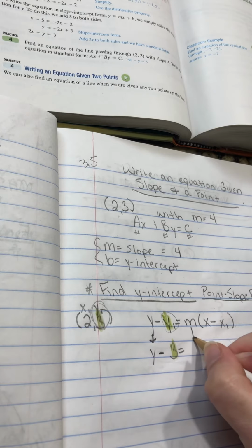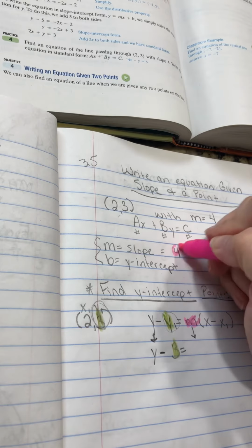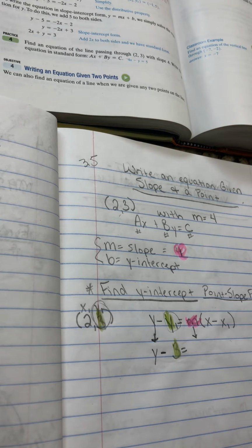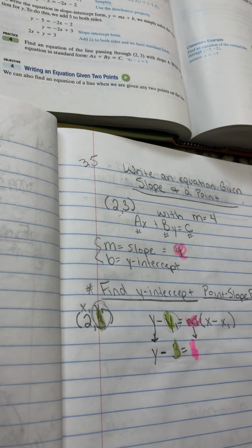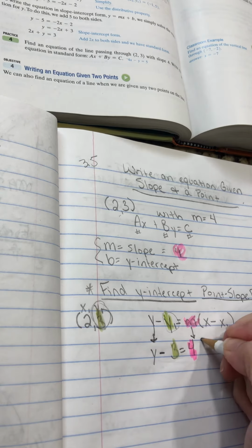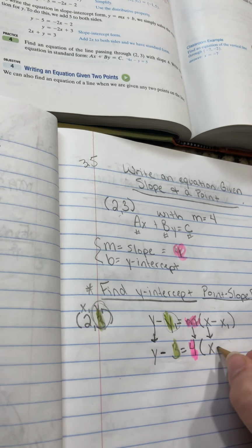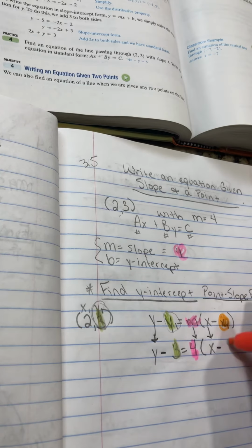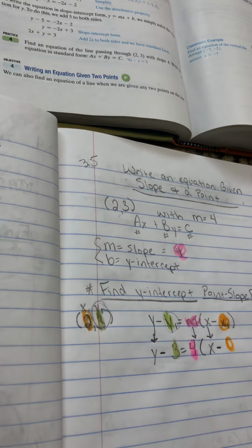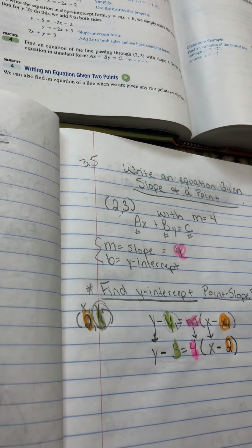Equals, do we know what our m is? Our m is our slope, and yes, we know it. Our m is 4. They told us that. Parentheses. Again, x doesn't have a number next to it, x is just x in the equation. Minus, what's my x1? The only x they gave me was 2, so we put a 2 here. And then you just solve.